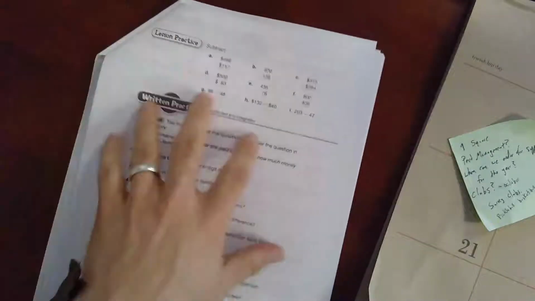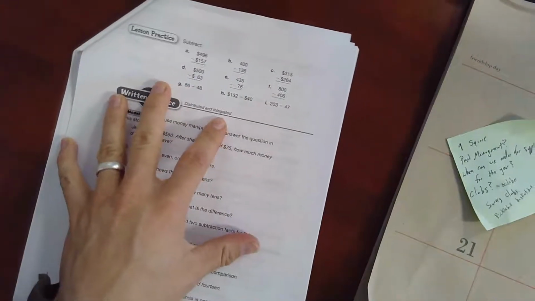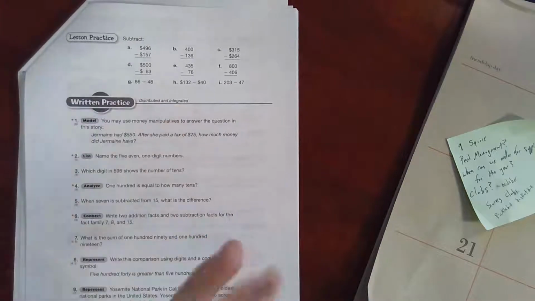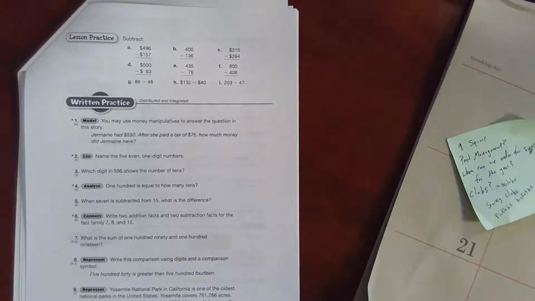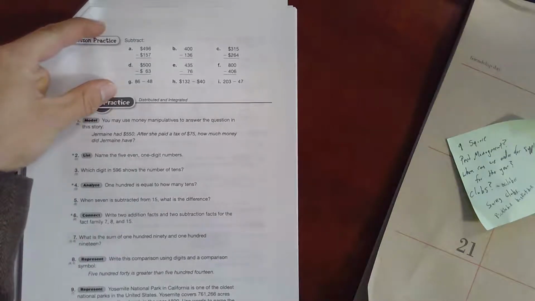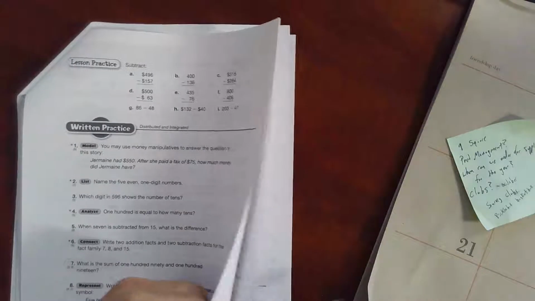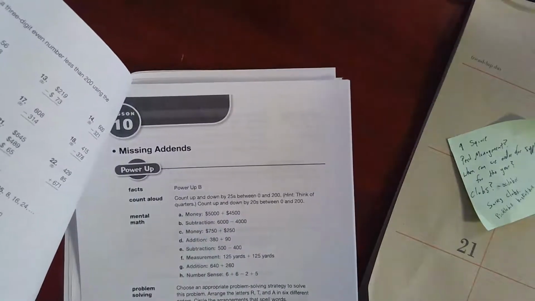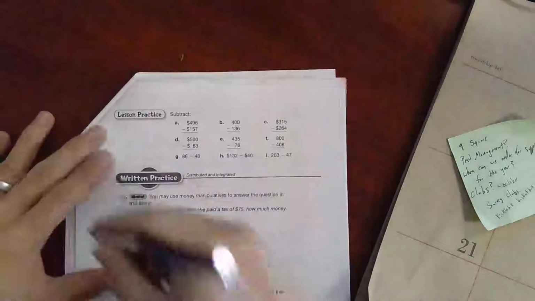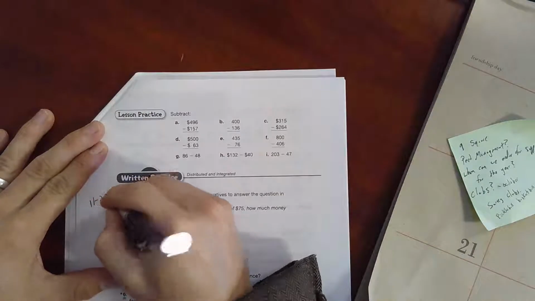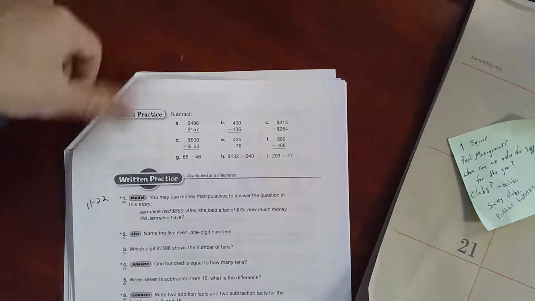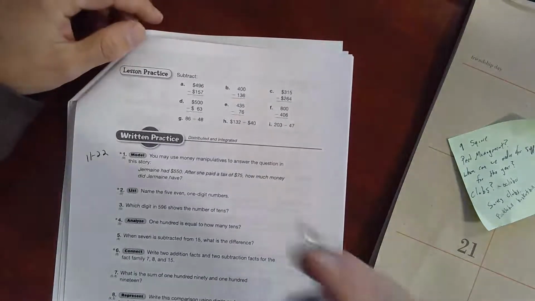Lesson practice. I think you guys can do this on your own, but if you come back to the video, pause the video and try to do lesson practice, and then I will go over it. For the written practice, I want you guys to do 11 through 22. Okay, and that's it. All right, guys, so I'm going to do lesson practice.